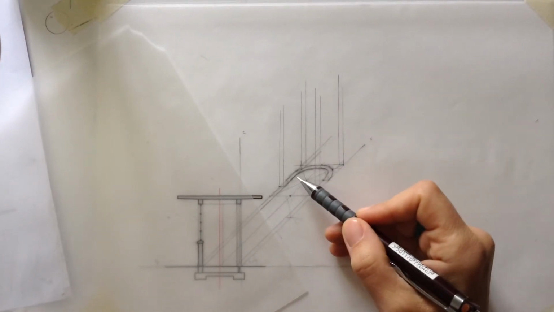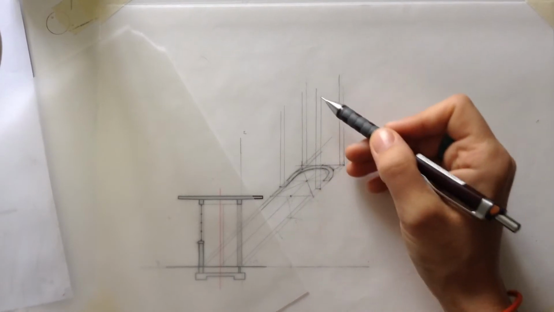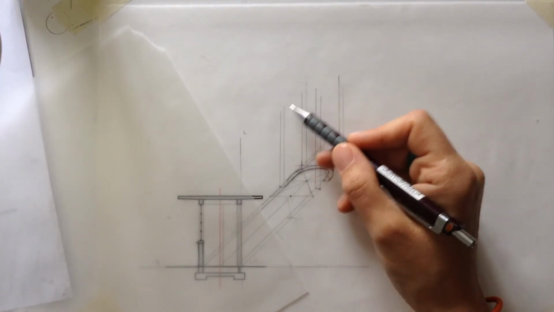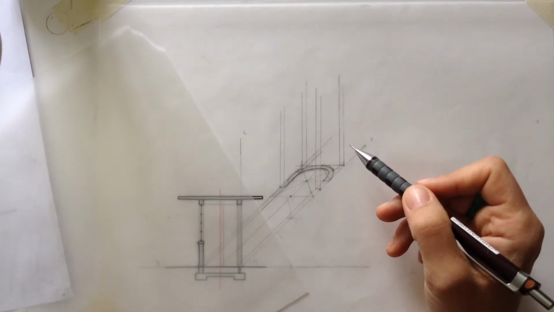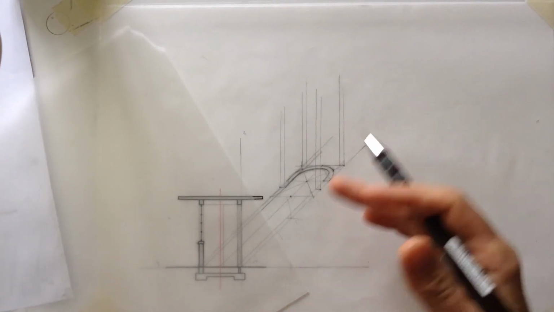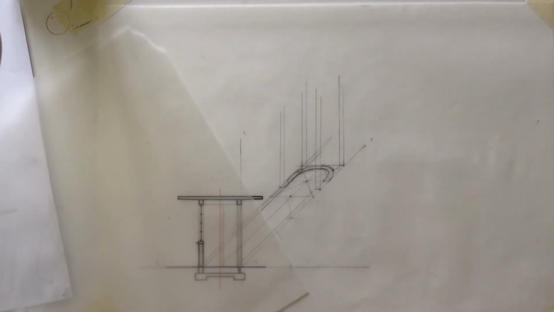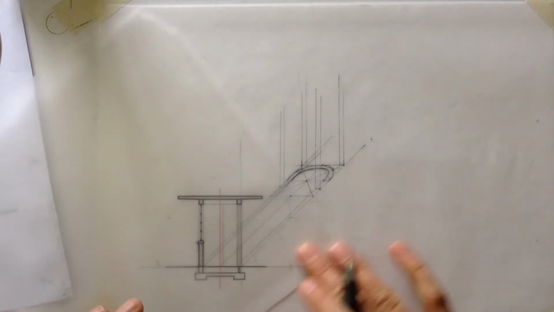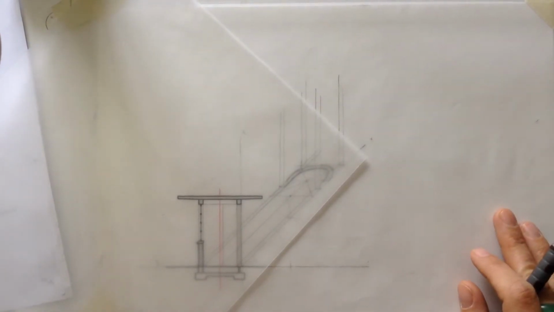So if I just copy this one here on the top to finish my wall, if they are two slightly incorrect arcs, then it's less readable for somebody who's looking at your drawings.